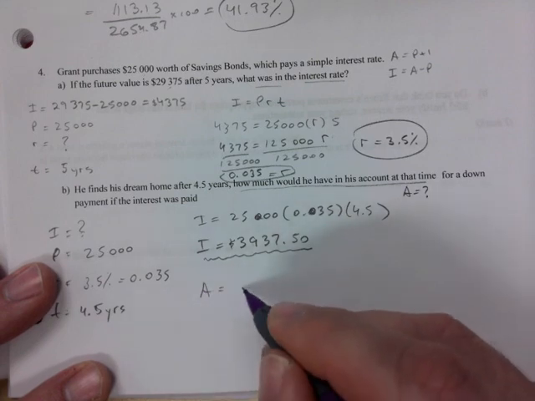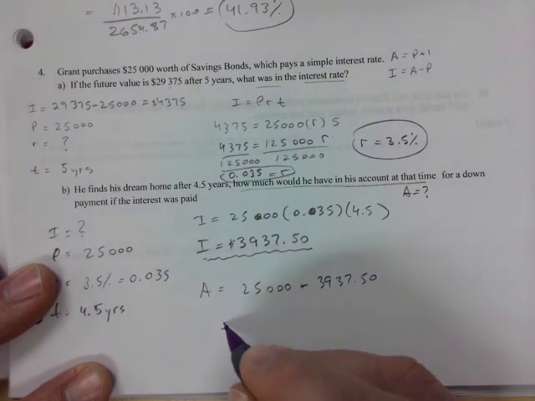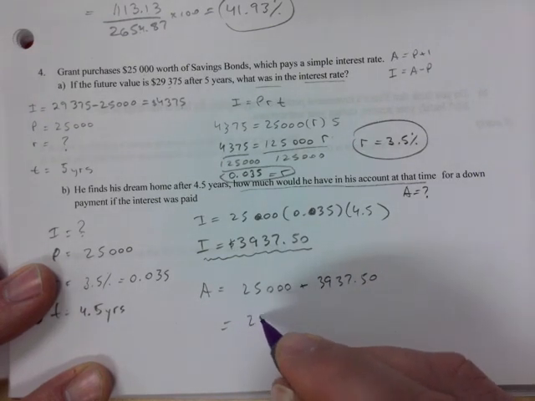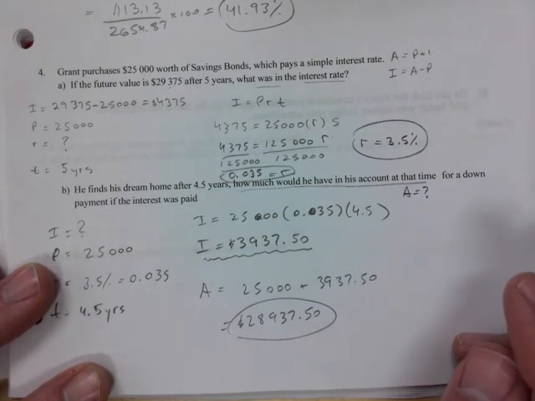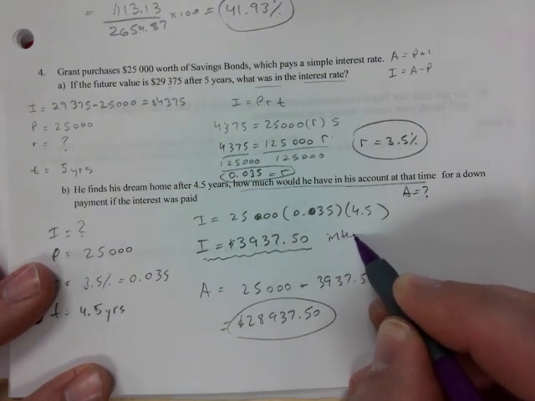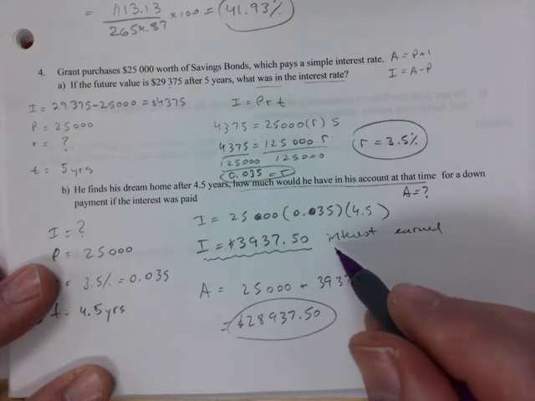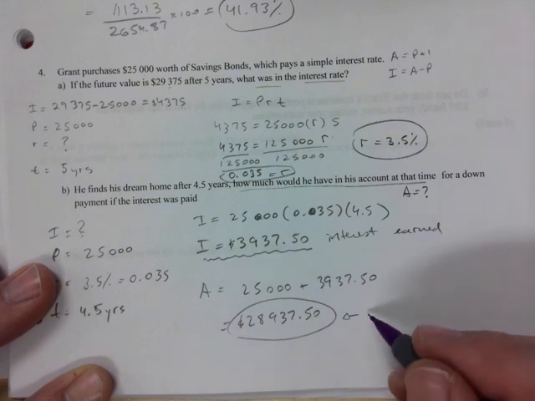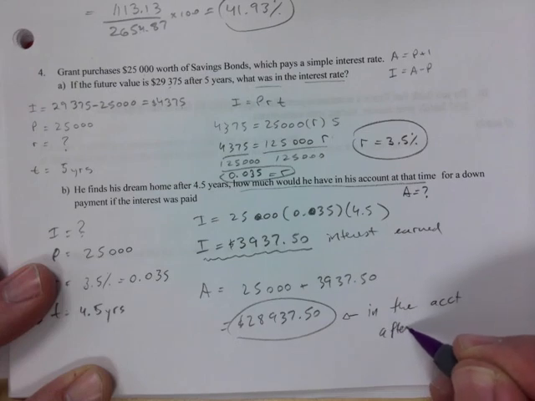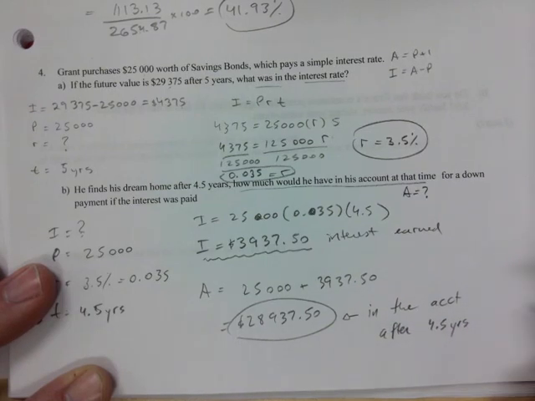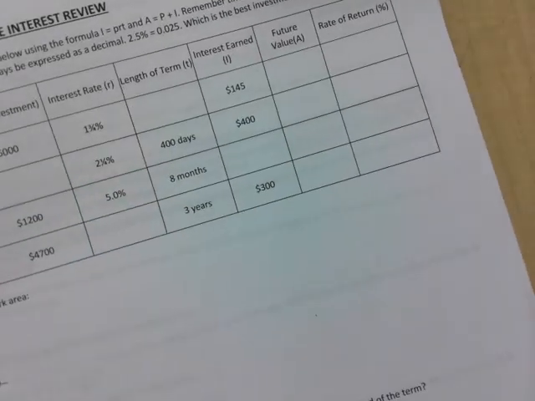So A is equal to 25,000 plus 3,937.50, right? So that's really what you want. So that is 28,937.50. This is the interest earned, right? This is in the account after 4.5 years. All right, so there you have it. Moving on.